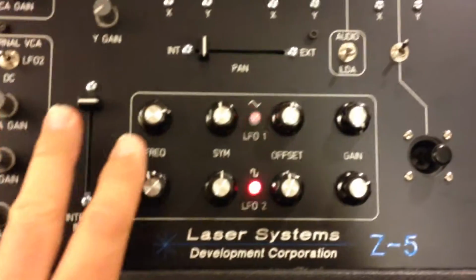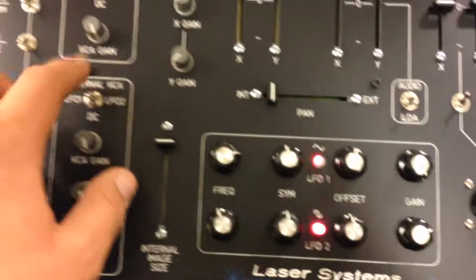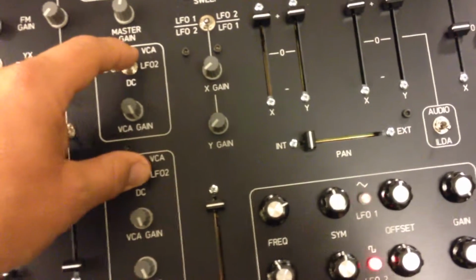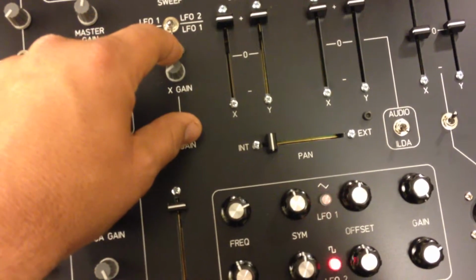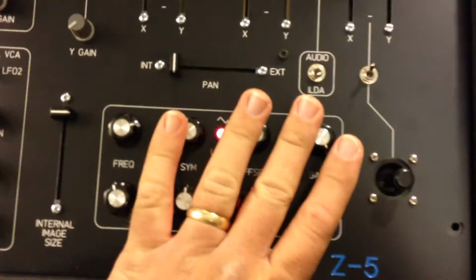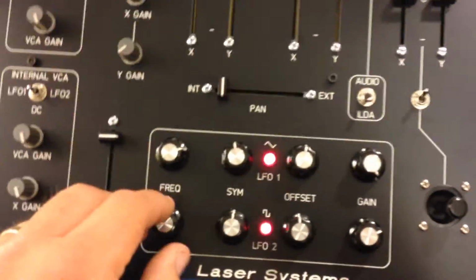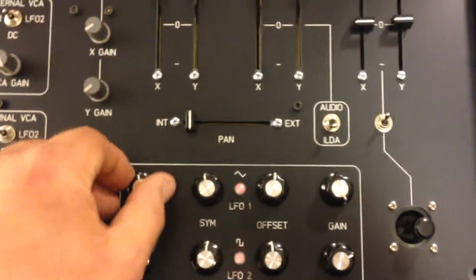The LFO doesn't matter so long as these switches are in DC and these are fully counterclockwise and all the FM pots are fully counterclockwise. The LFOs really have no effect at all. So these can be anywhere and it just doesn't matter.